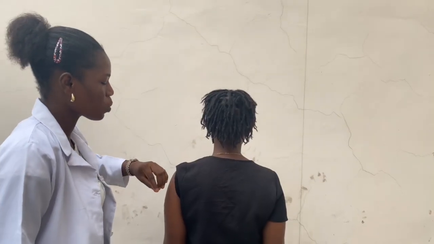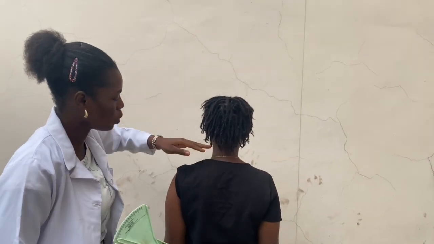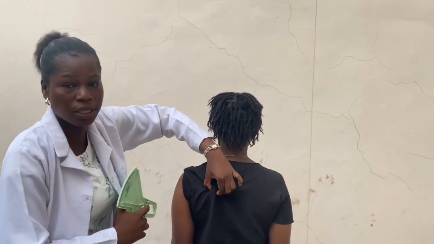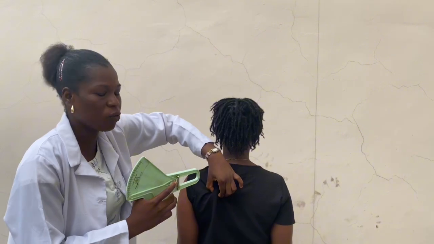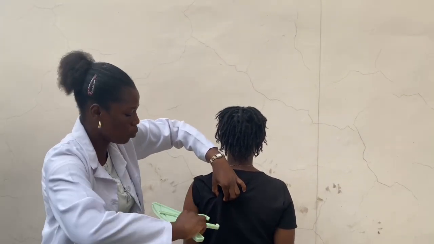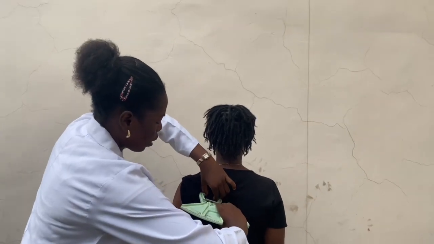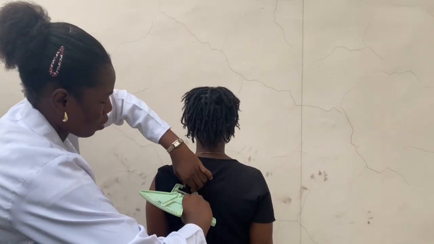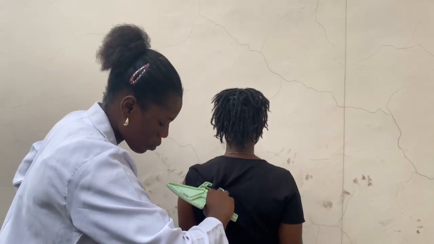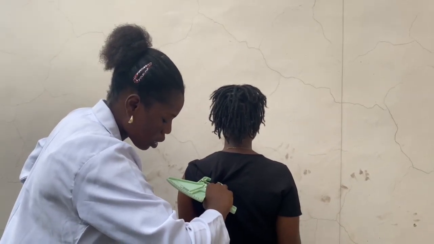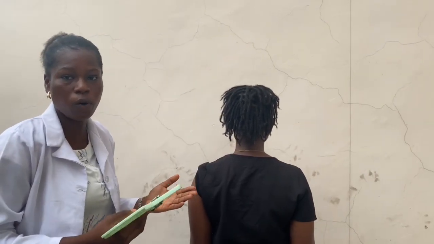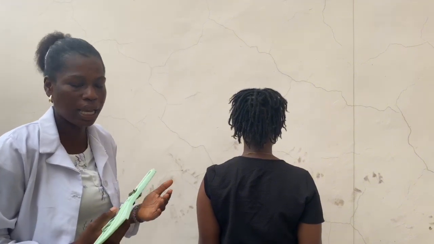So for the subscapular measurement, you take beneath the shoulder blade. This is the shoulder blade. Take a diagonal fold. Remember, for the tricep we took a vertical fold, but for the subscapular skin fold thickness measurement, you take a diagonal fold. Then you place your caliper on the fold, relax for about 2 seconds, and you take your measurements. You can also take the measurement 3 times for increased accuracy, then get the average value.